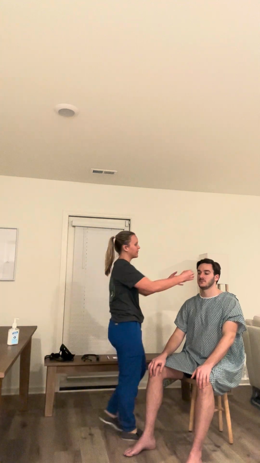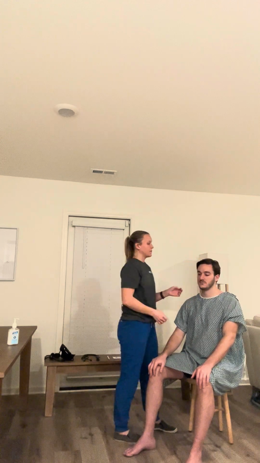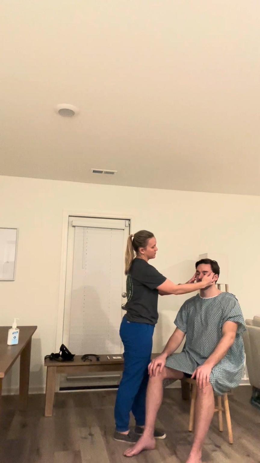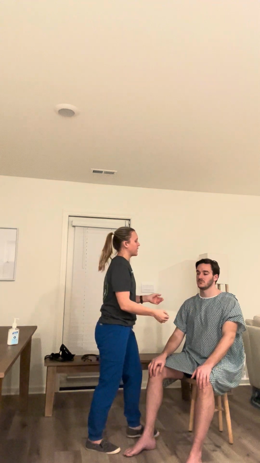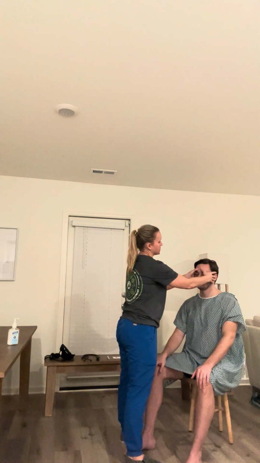Next, I'm going to assess the head as well as palpate the head. Palpating the temporal arteries. Palpating the parotid gland, as well as the maxillary sinuses and the frontal sinuses.